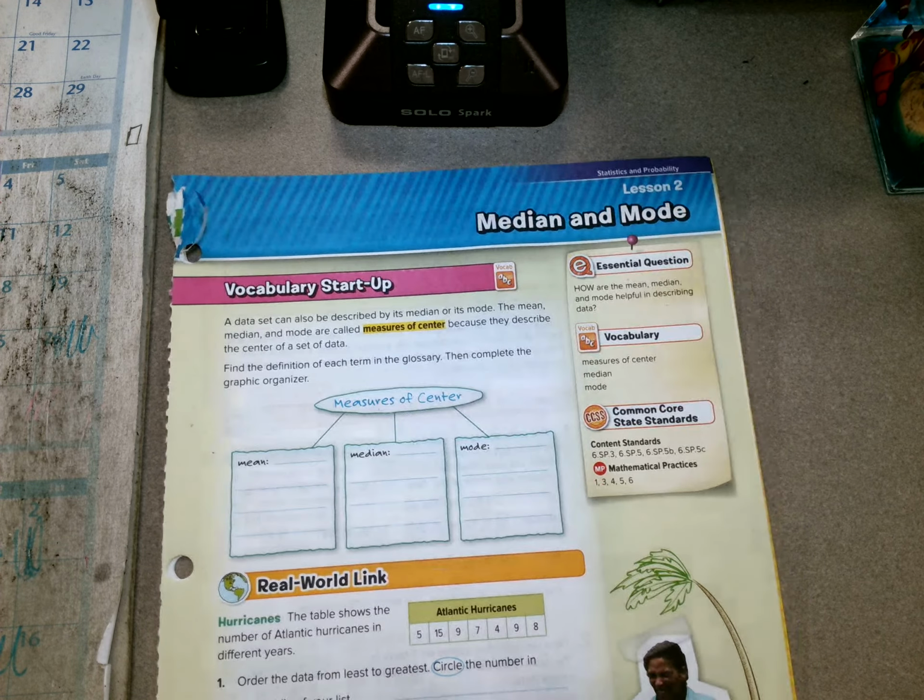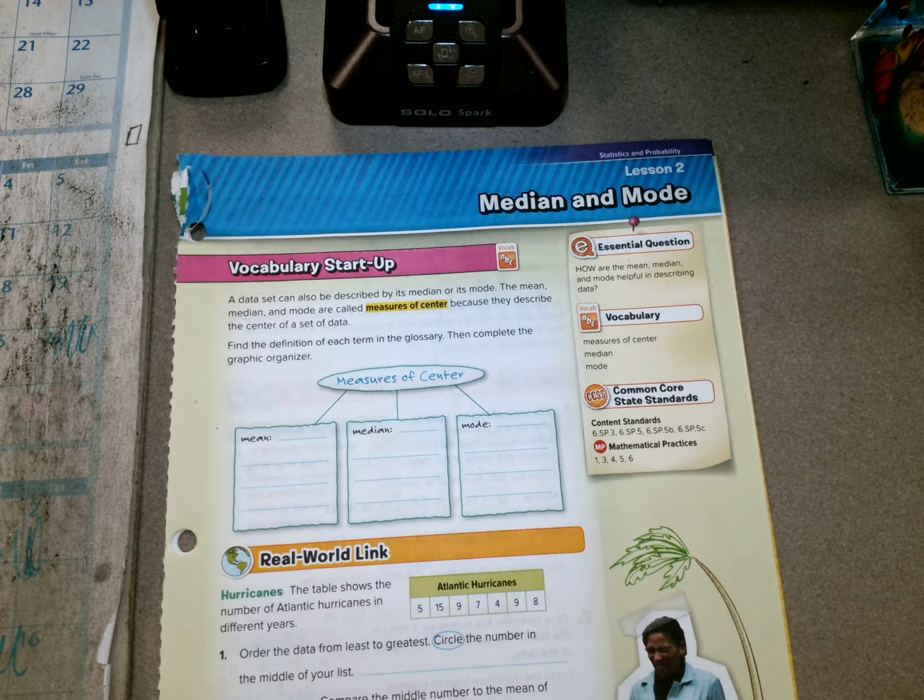The first measure of center was called the mean. We talked about it yesterday. The mean was the true average. That's where we added the numbers up and divided by the total number in a set. Today, we're going to be talking about the median and the mode, which are two other measures of center.